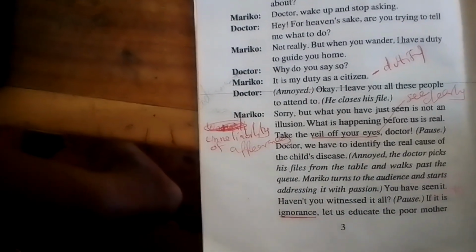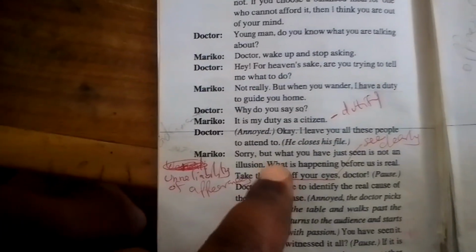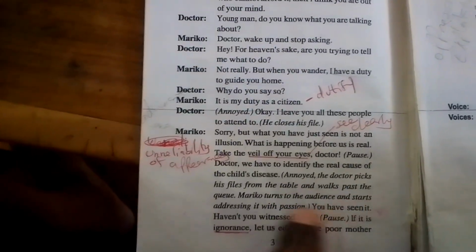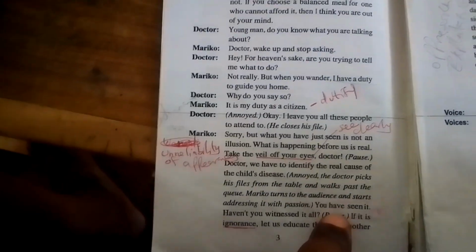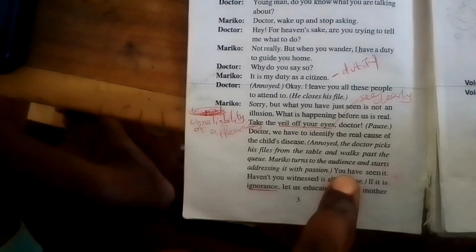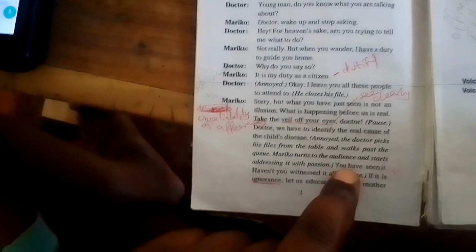And then there are styles. There is direct address. Mariko turns to the audience and starts addressing them. The use of the pronoun you is direct address. So that is direct address or monologue.